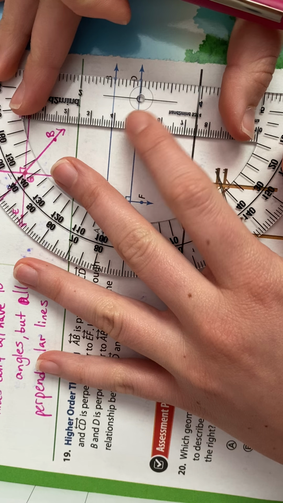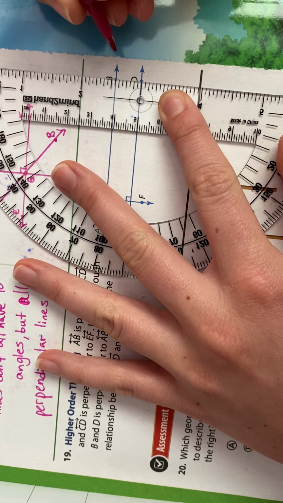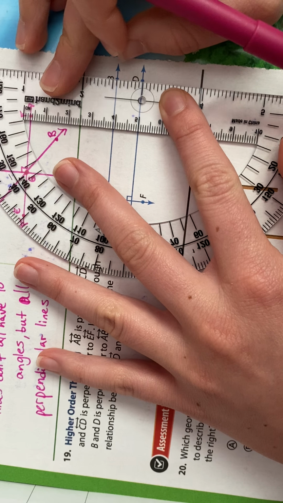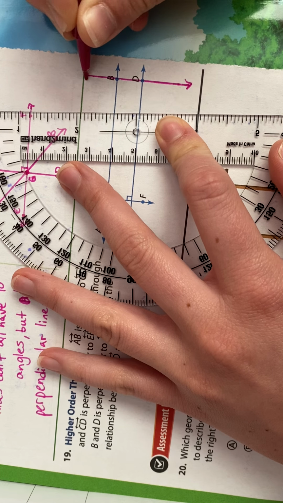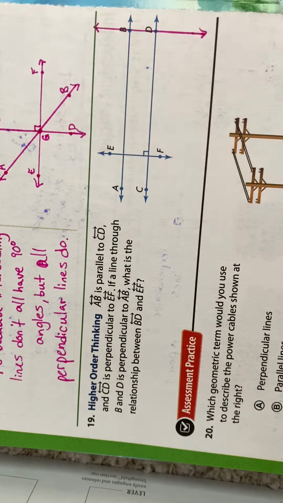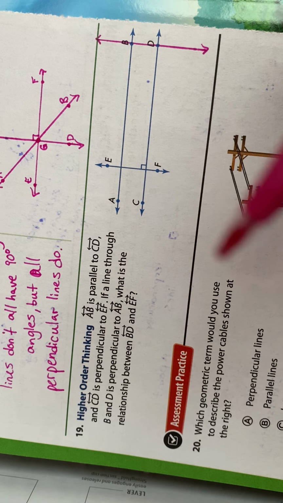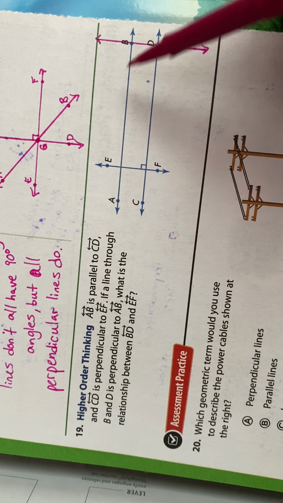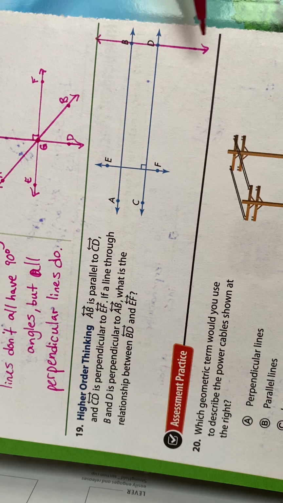We've just got to make sure that this line is lined up flat. Okay. BD is perpendicular to AB, okay? So AB and BD are going to be perpendicular. What is the relationship between BD and EF, okay?